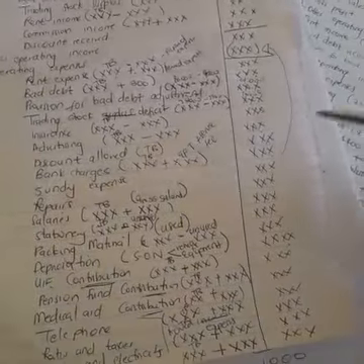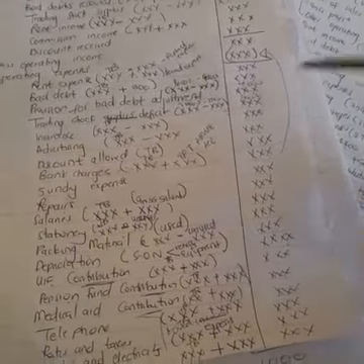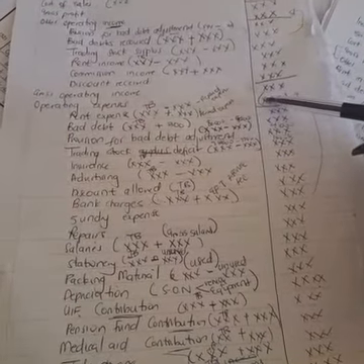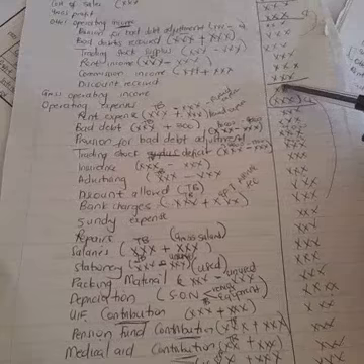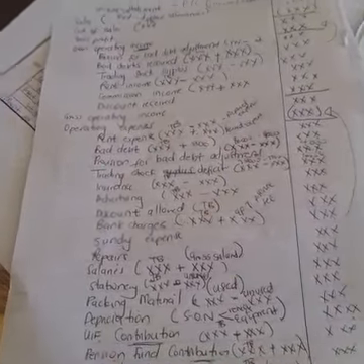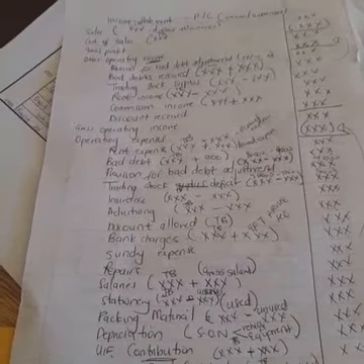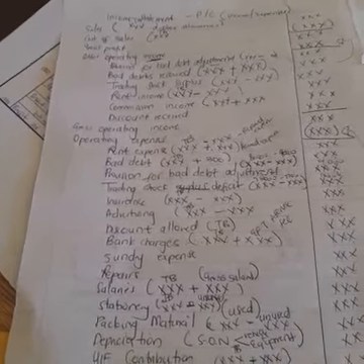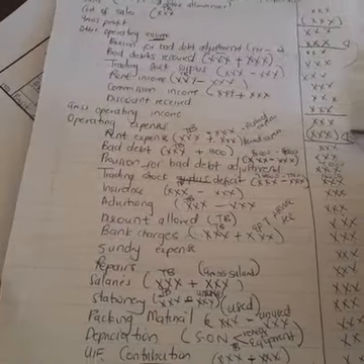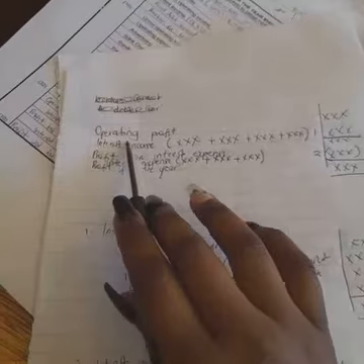After doing all of your incomes, you add all of your incomes together and put the total here. Then you say gross operating income minus your other operating expenses. And you know expenses decrease our profit, so that's why you subtract. So when you say gross operating profit minus operating expenses, you get what we call operating profit.